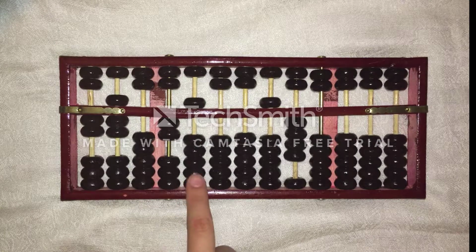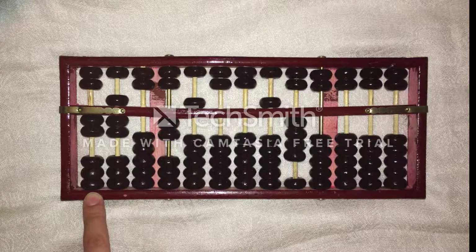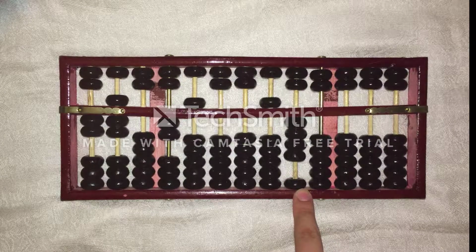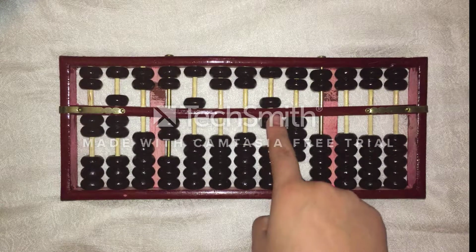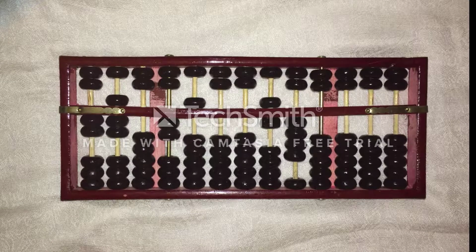Now we will multiply the second number's second value to the first number's first value. So 5 times 2 is 10. We will then add 0 to the ones rod and add 1 to the tens rod.